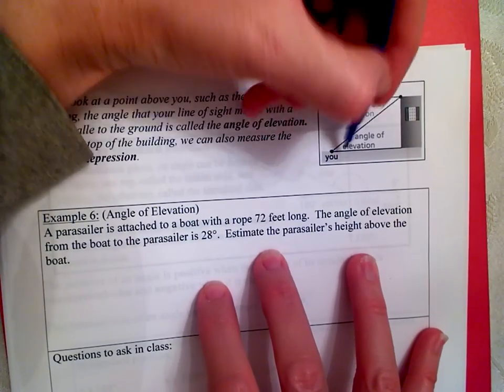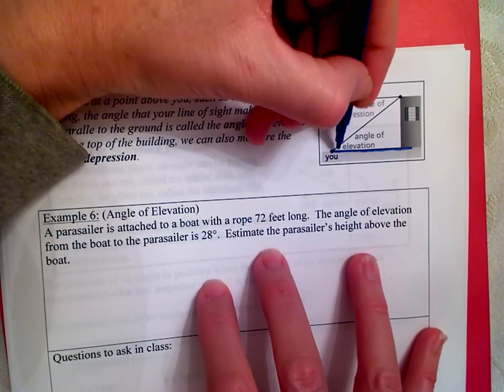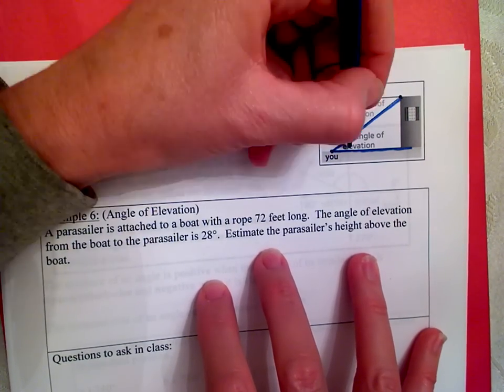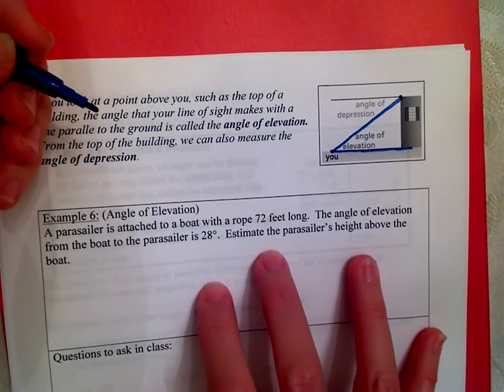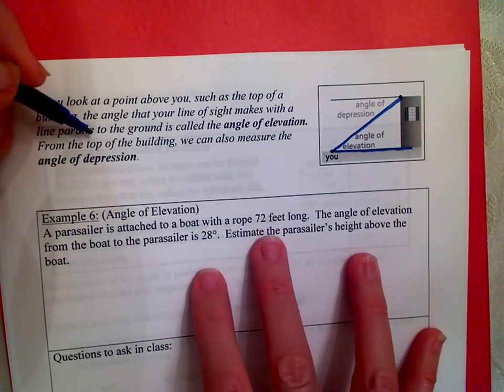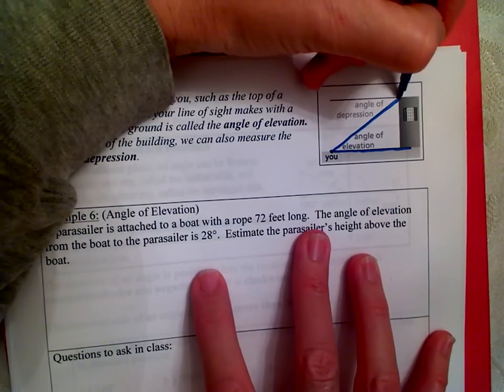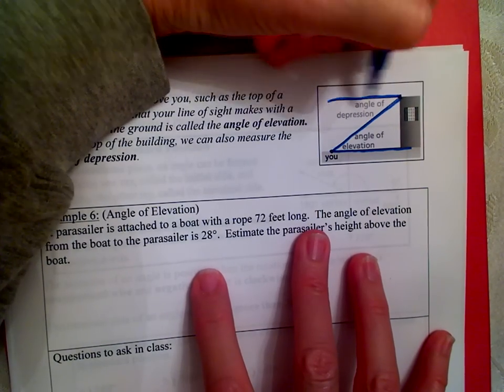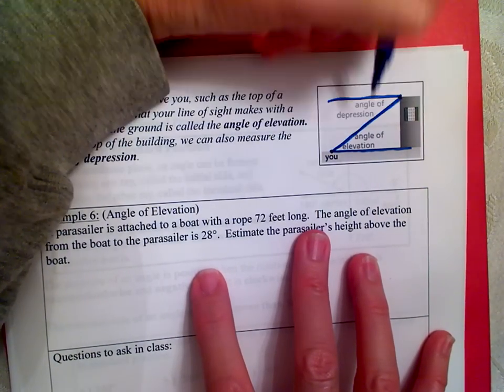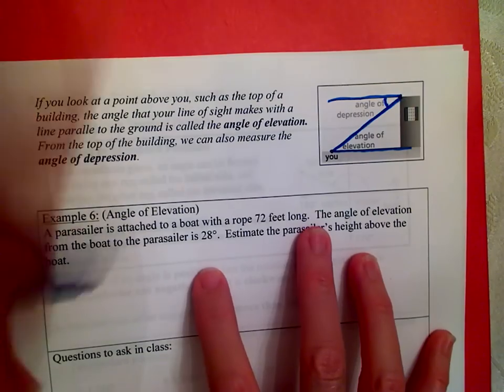Picture this as your eyeball. There's a horizontal line coming out, and then there's your line of sight coming out. The angle in between them is the angle of elevation. Okay? If you're at the top of the building looking down, again, you have the same two lines. Picture this as your eyeballs. Here's a horizontal line coming out. Here's your line of sight looking down. This is your angle of depression.